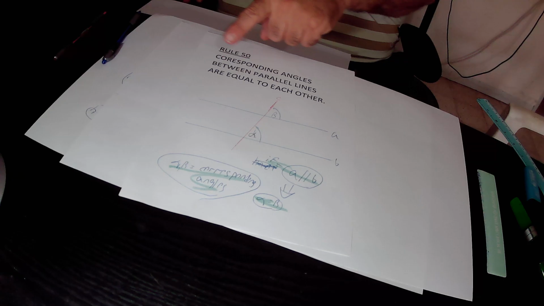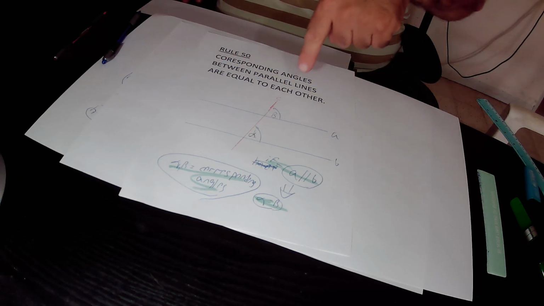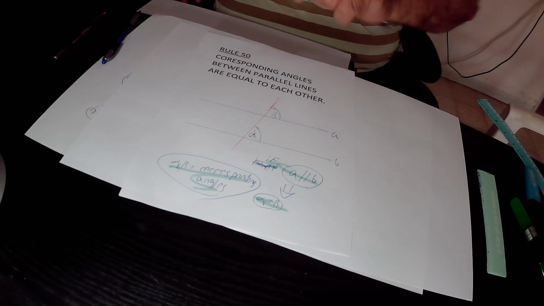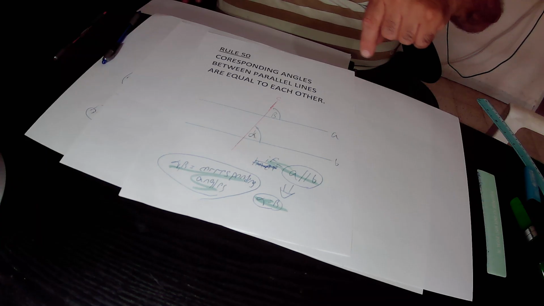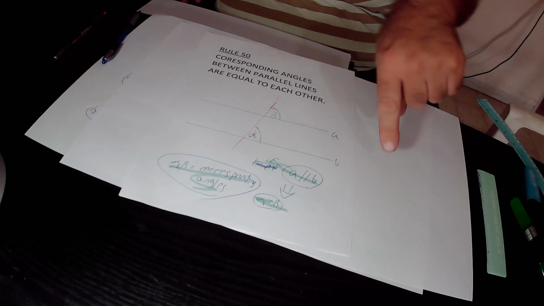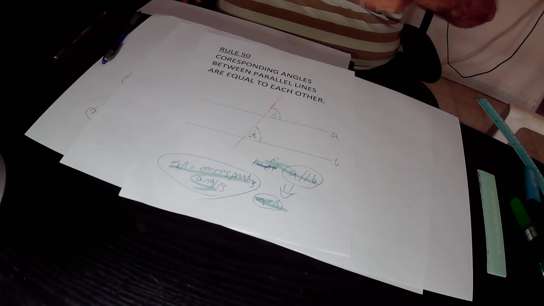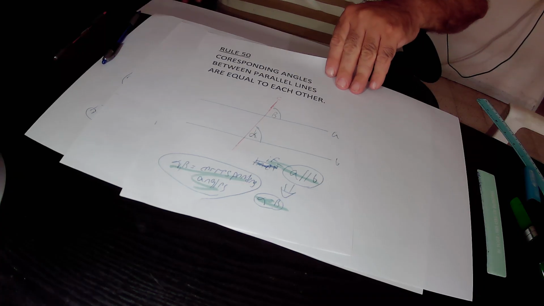In the drawing you have line A, which is parallel to line B. Line C cuts those two parallel lines at those two points. Those angles are alpha and beta, and they are corresponding angles located between the parallel lines A and B, and therefore they are equal to each other in size. This is to say alpha equals beta.